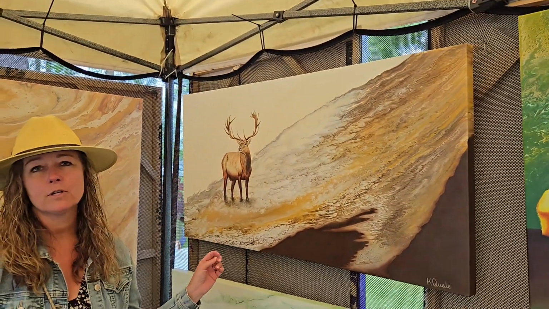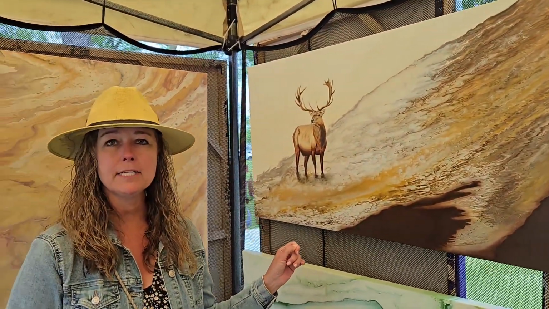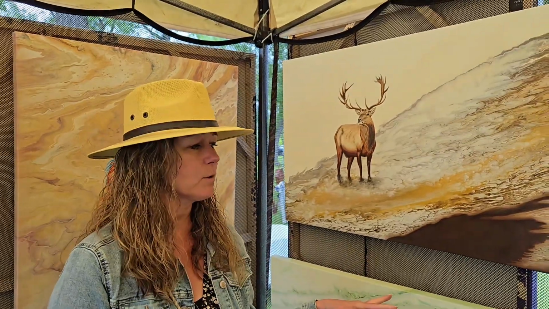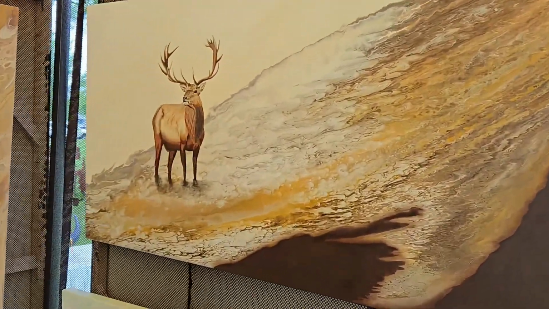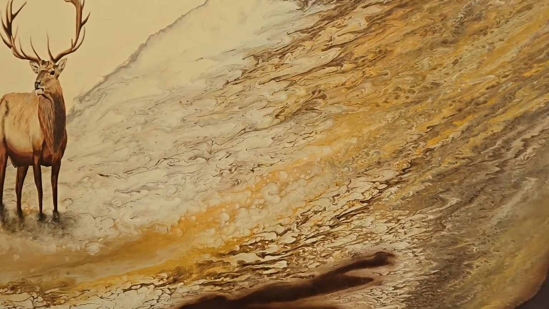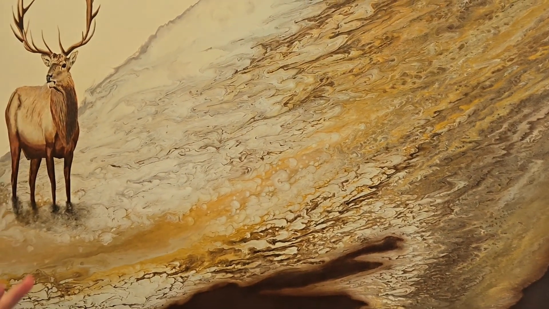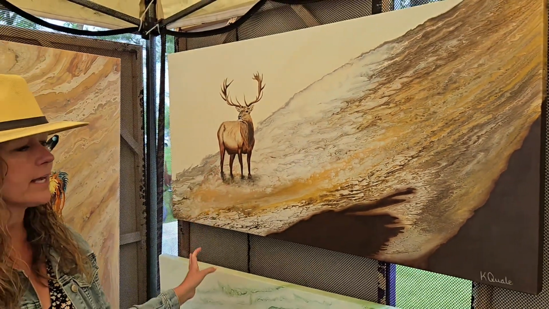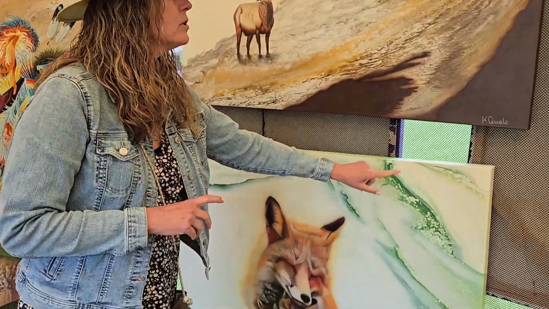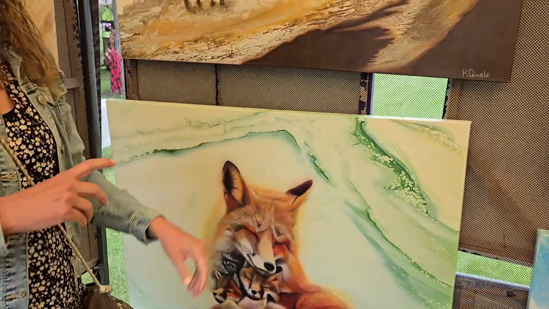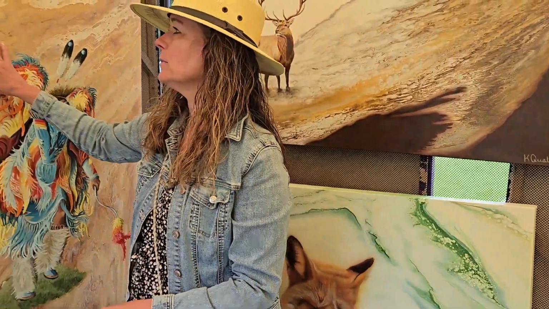I usually start with a fluid acrylic background, so I use acrylic paint, and depending on what design I'm going for, I'll mix it with 4 or 5 different products in order to make it into a liquid so that I can pour it onto the canvas. And when I pour it onto the canvas and move it around, that'll determine also what kind of effects I get in the paint, like whether I get these bubbles or if I get this striated look. This is kind of a marbly look.